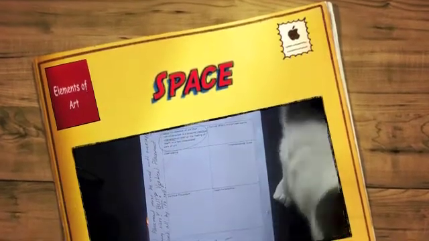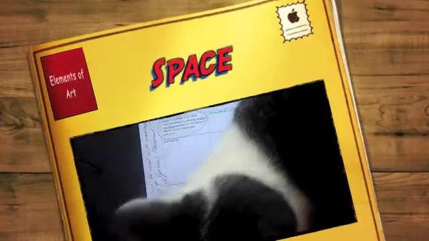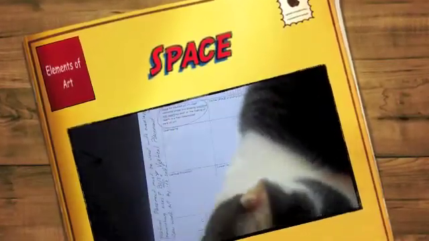Open your folders to space. Page 11, space.